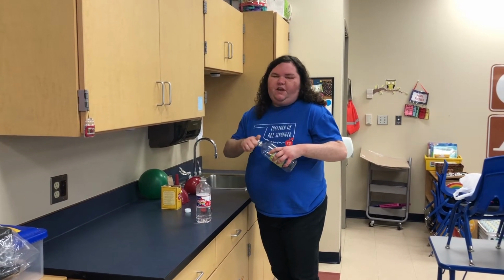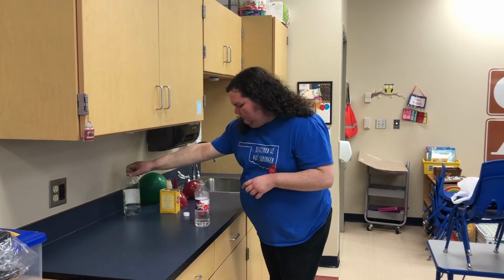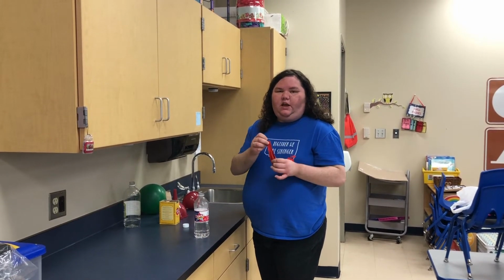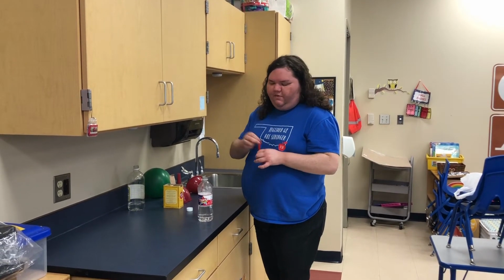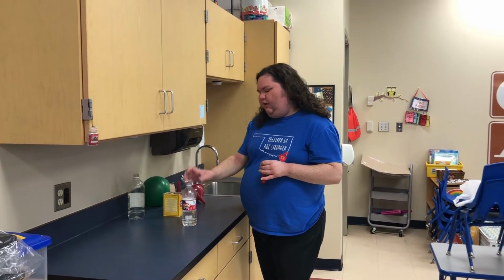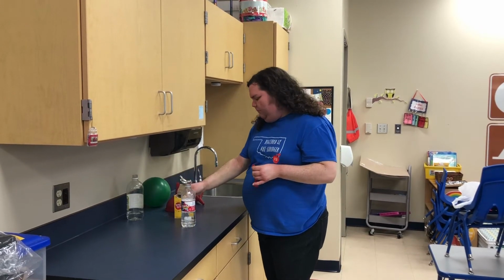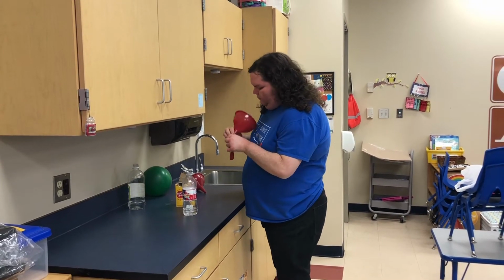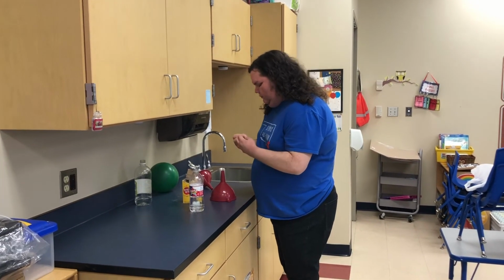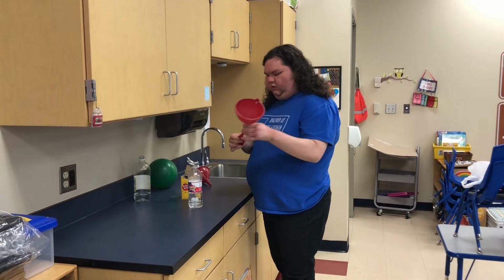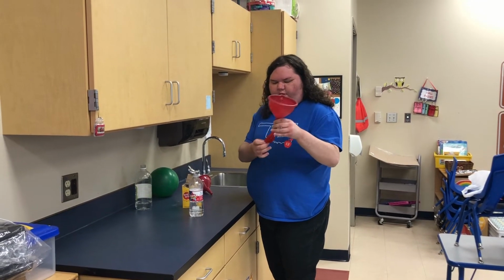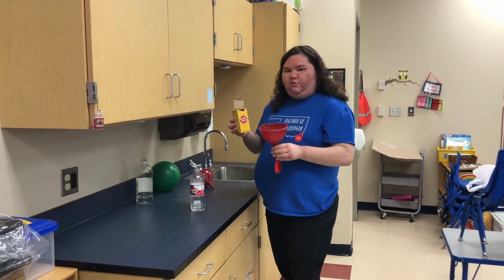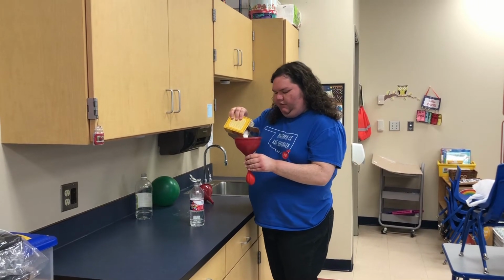Now I'm going to put some baking soda into my balloon. I'm going to use a red balloon so you see the difference between the green balloon that I blew up and the red balloon that we're going to use to blow up from the reaction of our liquid vinegar and our solid baking soda. I'm going to use a funnel so that, again, I don't make a mess all over the counter. I'm going to position my balloon so that when I put the baking soda down the funnel, it will filter into the balloon. No real measurements, just do as much as you want to experiment with.